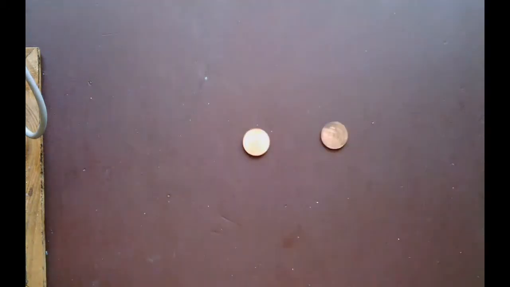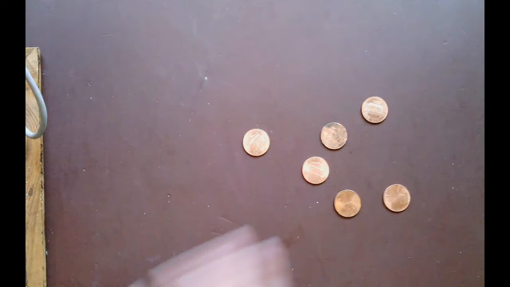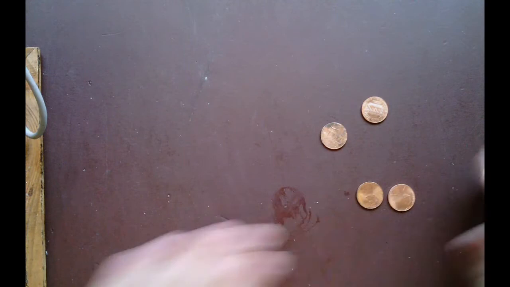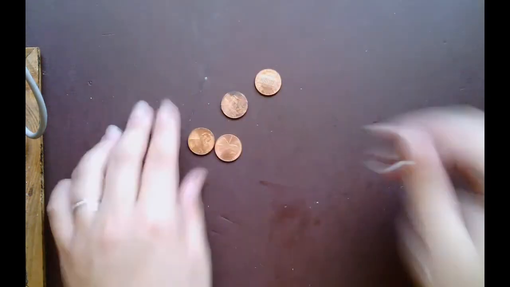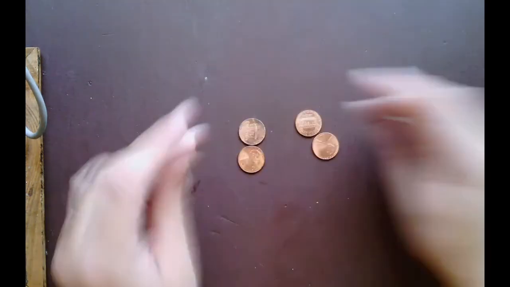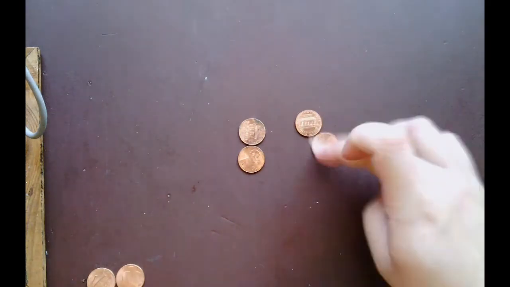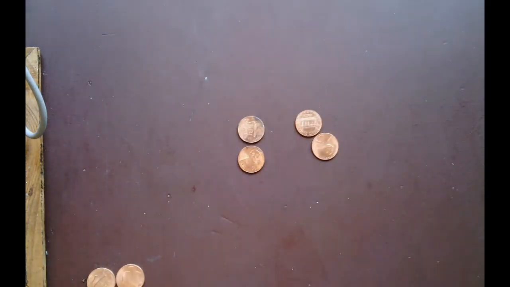All right, so let's look at, here are some pennies. Let's start off with just 4. When we are counting up objects, we can count them one by one, 1, 2, 3, 4, and that was easy because there was only 4.